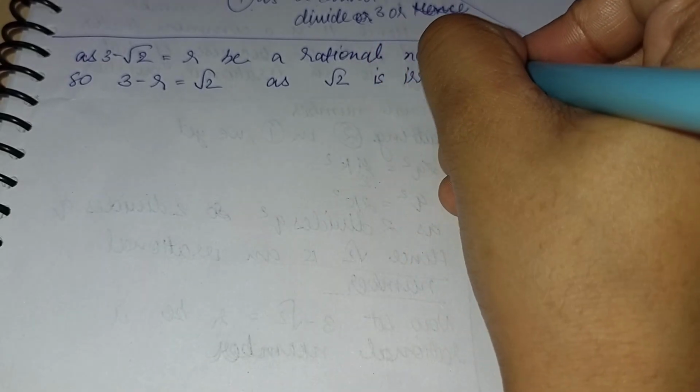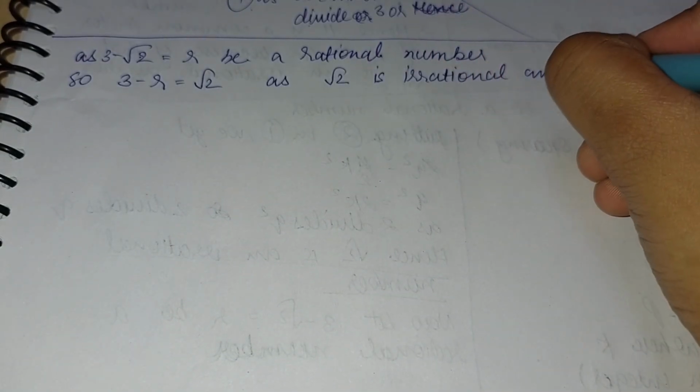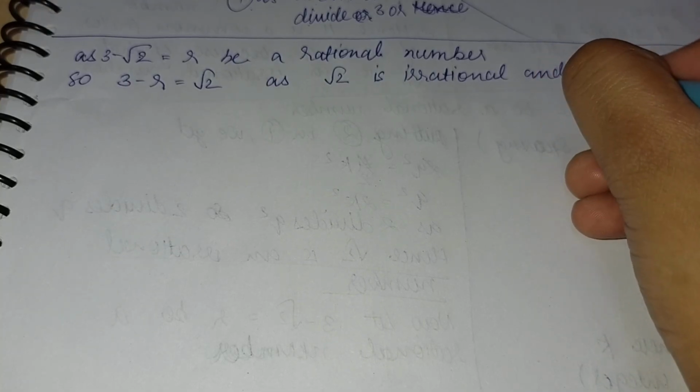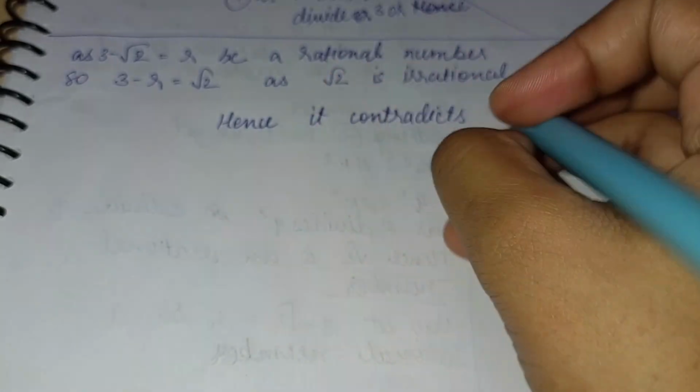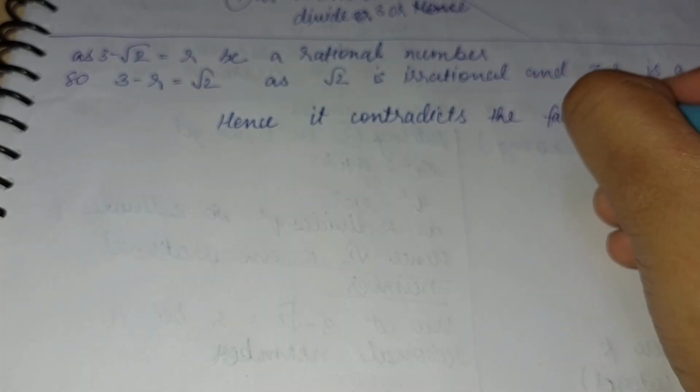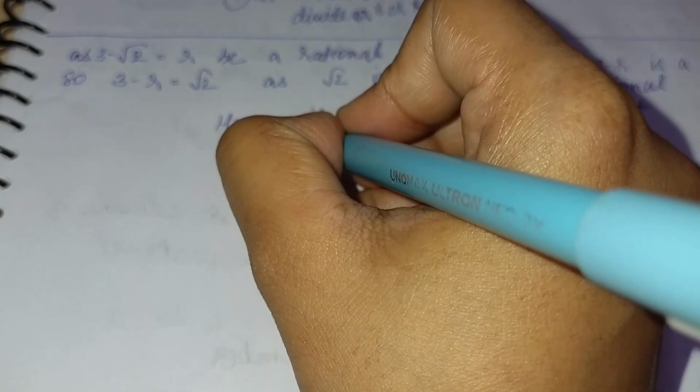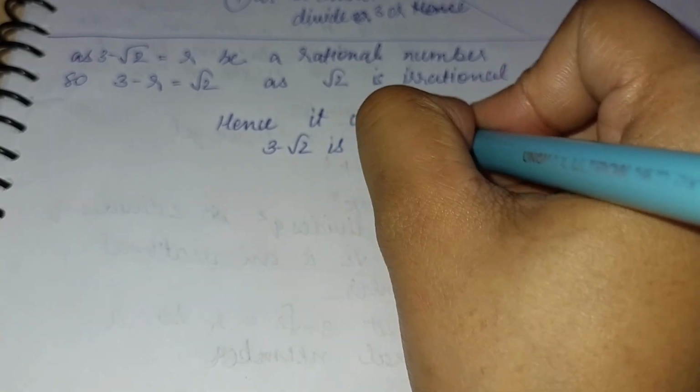Now the second part of this question is we have to prove that 3 minus under root 2 is an irrational number. So let it be a rational number and then the same method we have to apply. We have to send to that side: 3 minus r is equal to under root 2. As 3 minus r, we have let it as a rational number, so 3 is also a rational number, so we will get on subtraction a rational number, and it contradicts the fact that under root 2 is an irrational number, because here it is proving that it is a rational number. So hence proved.